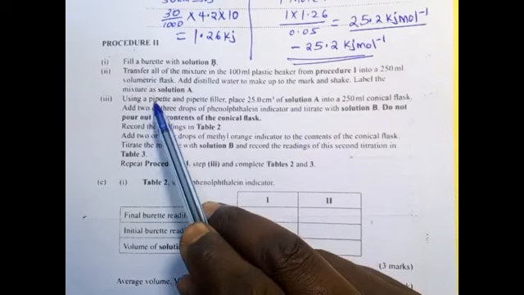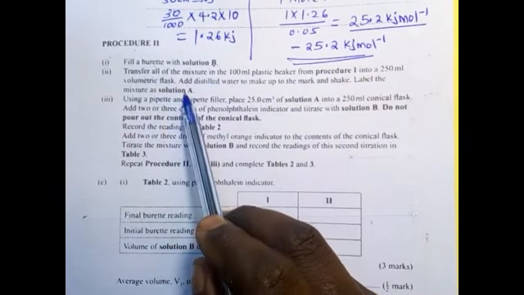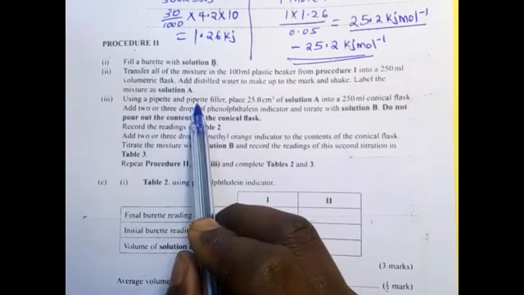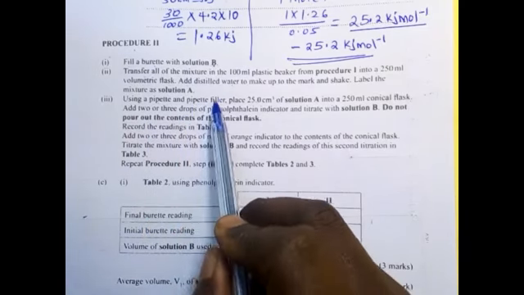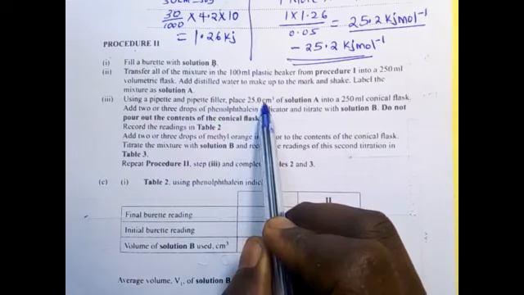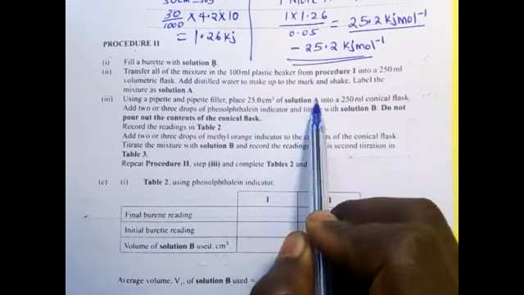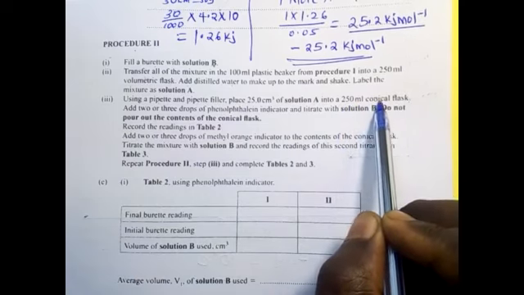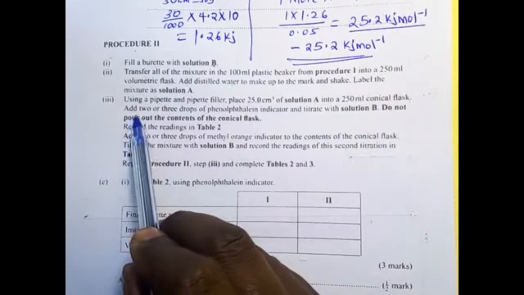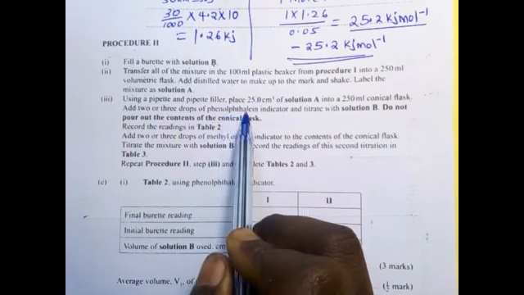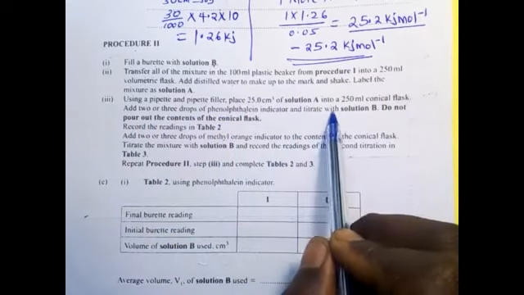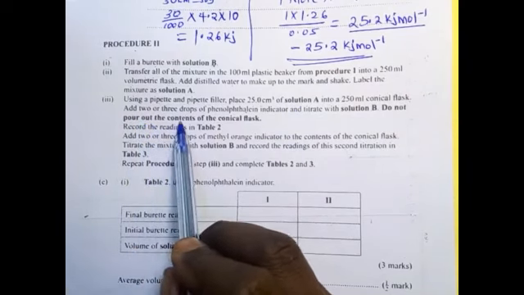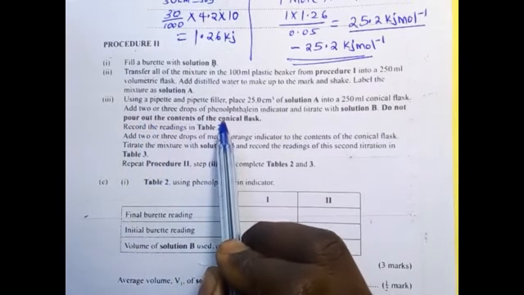Label the mixture solution A. Using a pipette and a pipette filler, place 25 cm³ of solution A into a 250 cm³ conical flask. Add 2 or 3 drops of phenolphthalein indicator and titrate with solution B. Do not pour out the content of the conical flask.